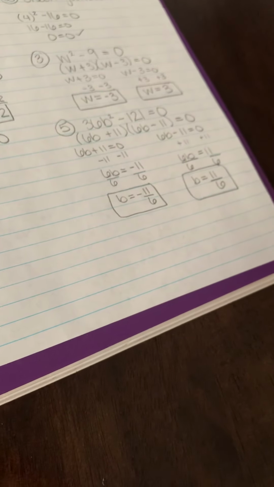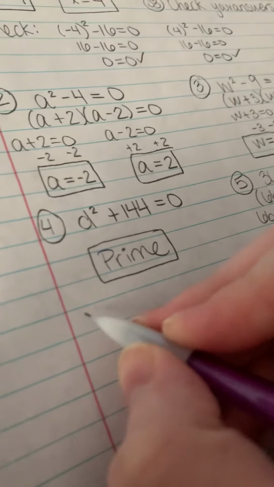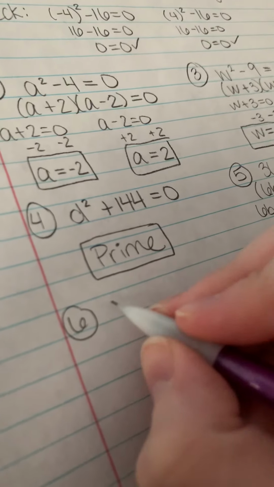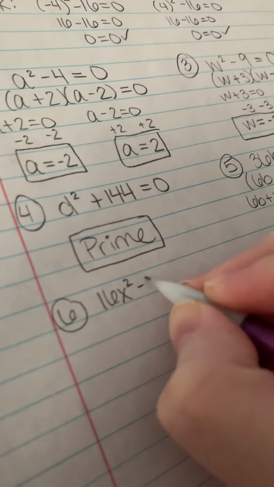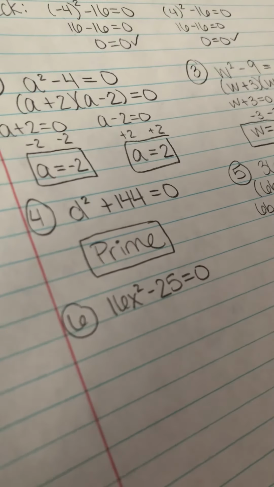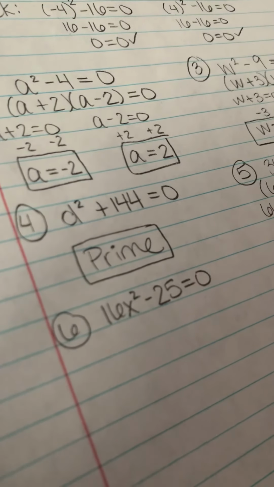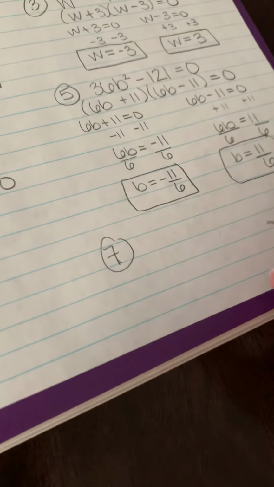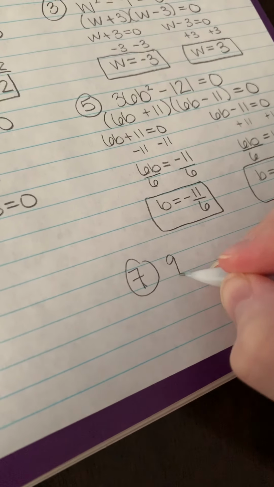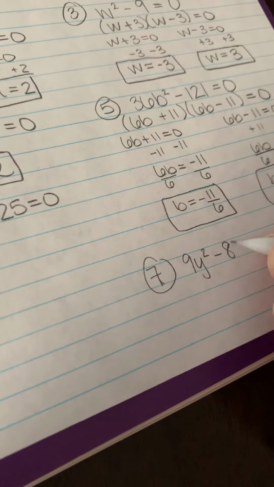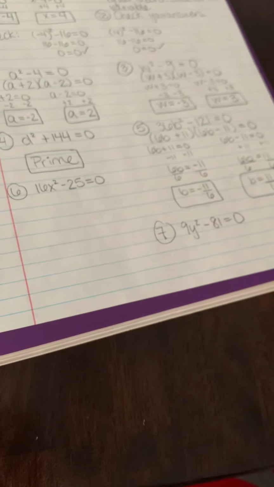Okay, so I'm going to have you try number 6 and 7. 16x squared minus 25 equals 0. And number 7, 9y squared minus 81 equals 0. So try 6 and 7, and I'll be back.